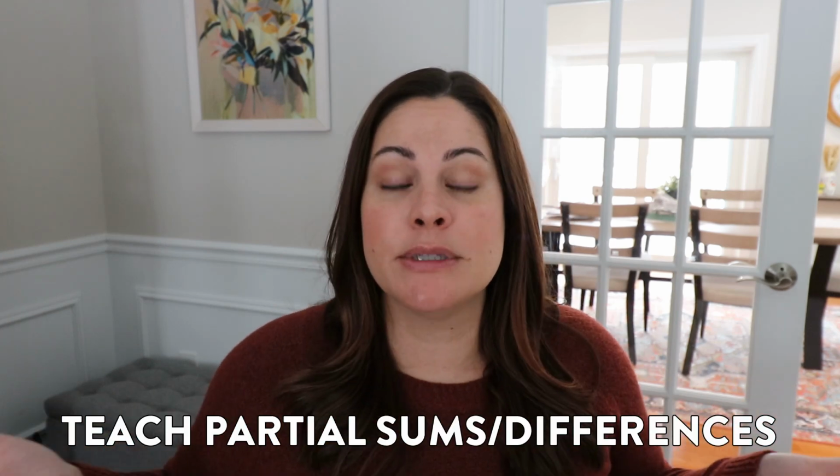All right, tip number 2 when teaching double-digit addition and subtraction is to teach students about partial sums or partial differences. This strategy works great, especially with addition. With partial differences and subtraction, there are some complexities in there, but let me show you how this works.